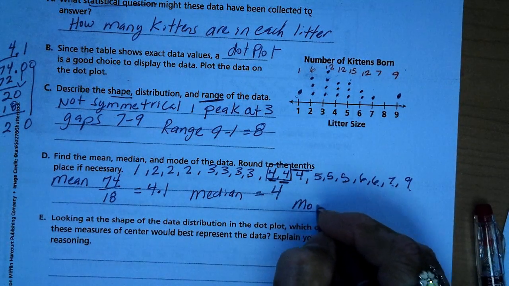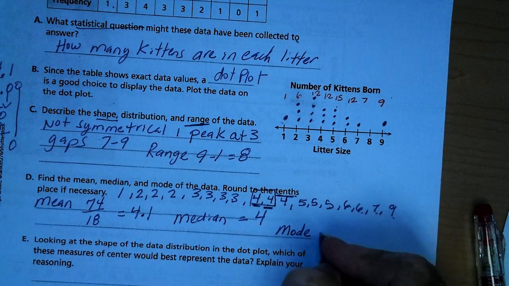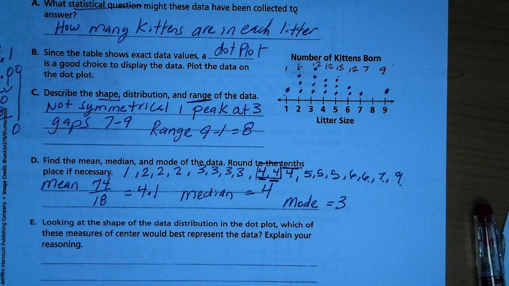All right, and the mode, which one occurs the most? 3. 3. All right, so mean, median, and mode.